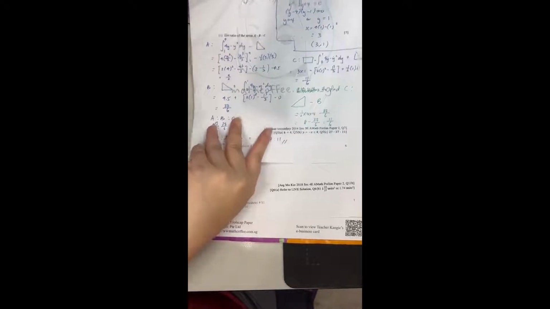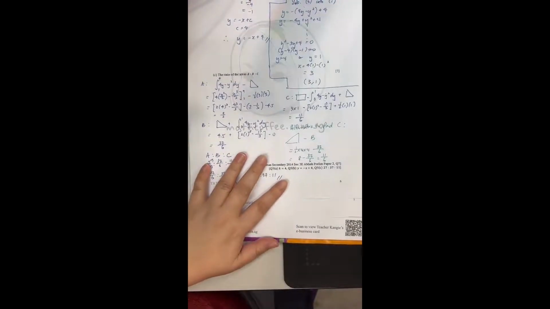Yes, so this is how you do this question. The first A and B is actually not that tough. The part C is the one that is confusing. We are not done yet.